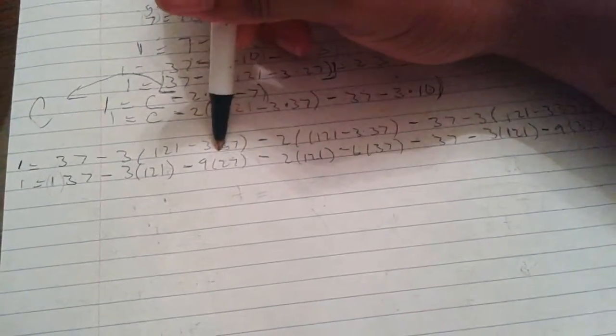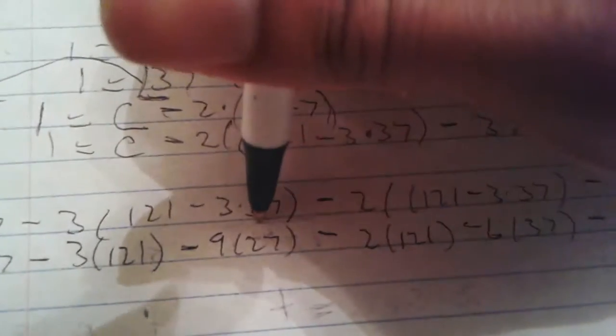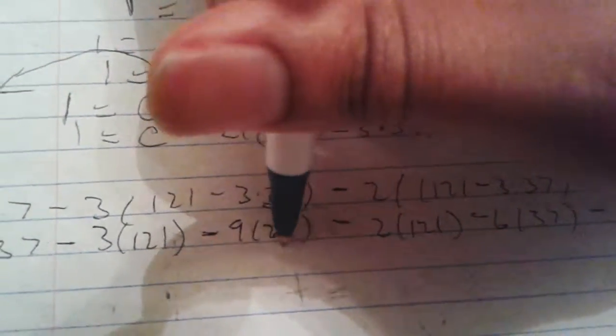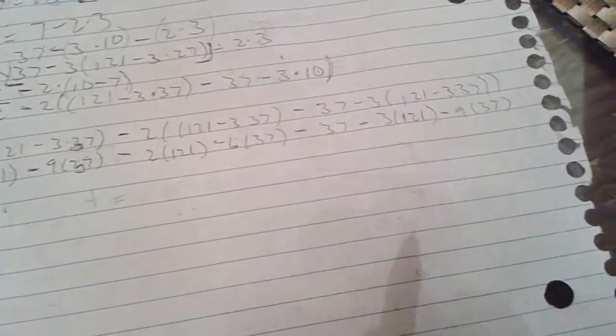Yes, I changed this into a 27, 37. See, I'm making mistakes everywhere. 37. I might be making more. It would suck if I am. Let's just focus on these.